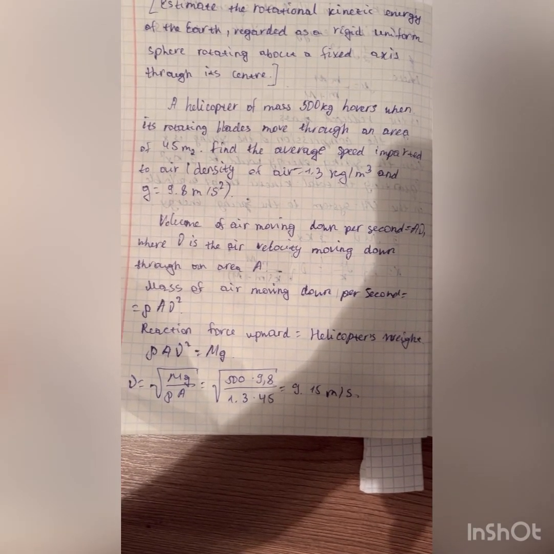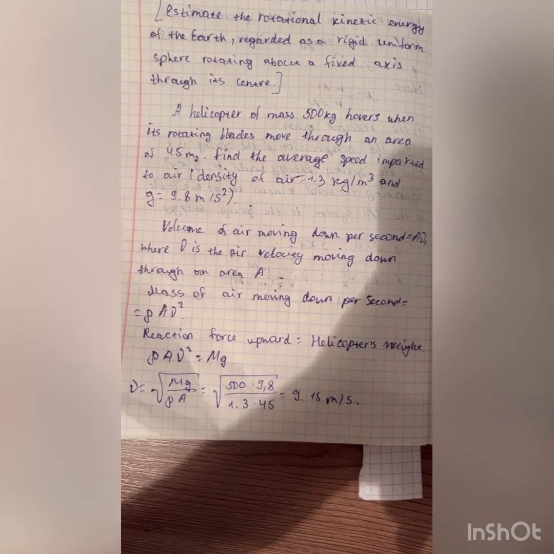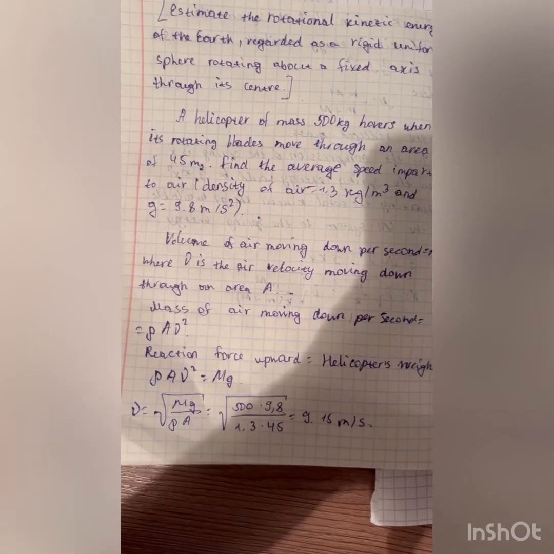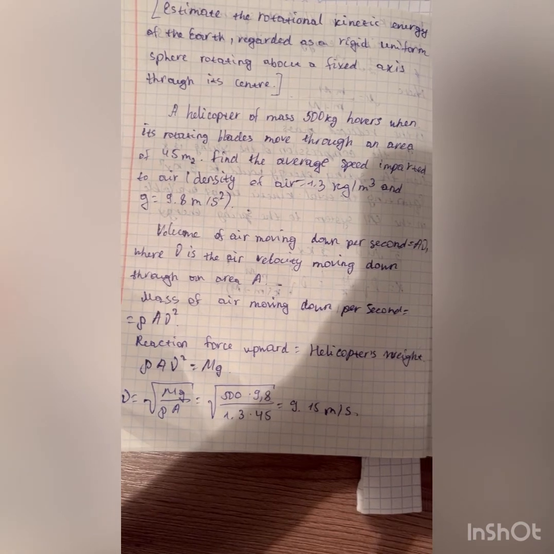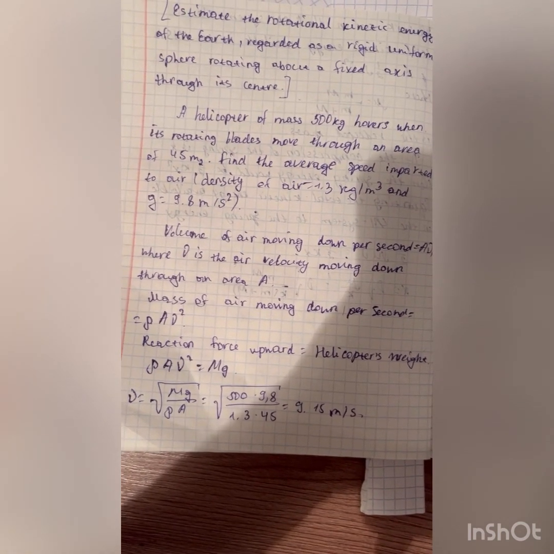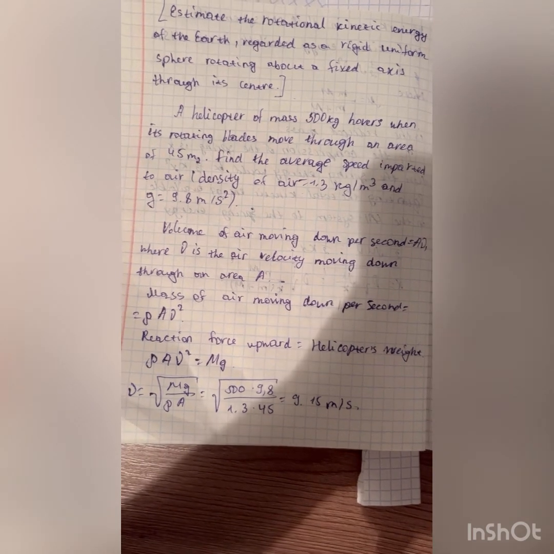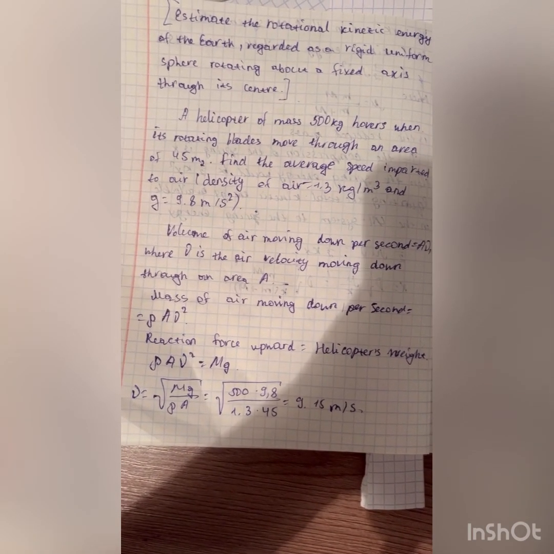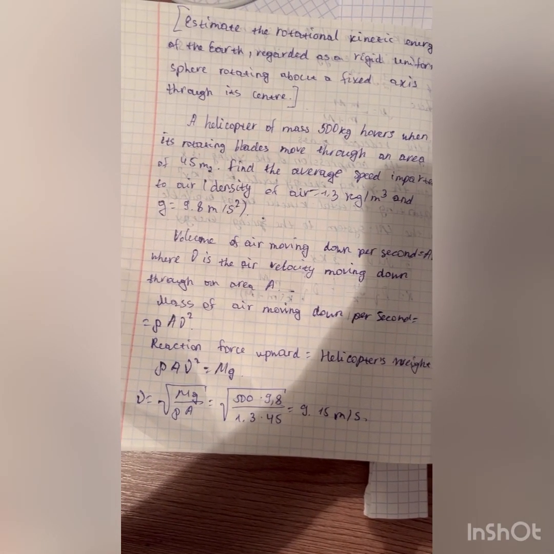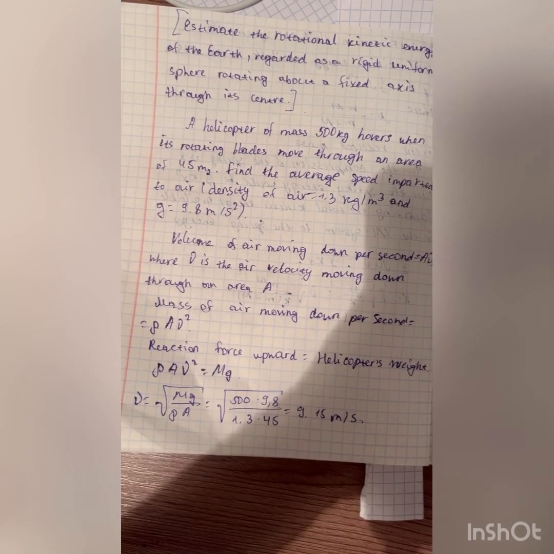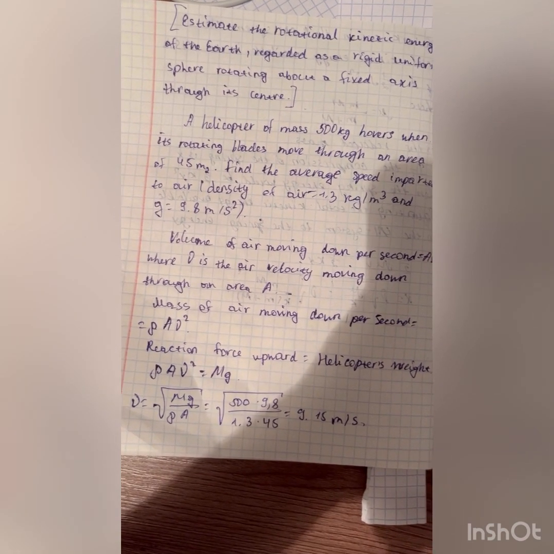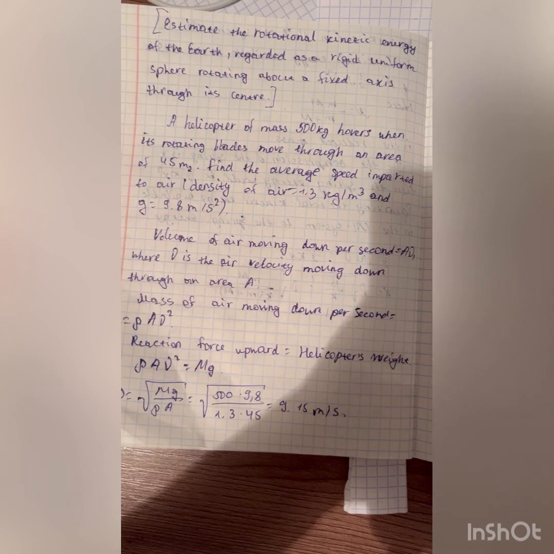The volume of air moving down per second is A v, where v is the air velocity moving down through an area A. The mass of air moving down per second is rho A v, and the force upward is rho A v squared, which equals the helicopter's weight. The main formula: rho A v squared equal to m times g. The v is the square root of m times g divided by rho A, and is 9.50 meter per second. That's all.